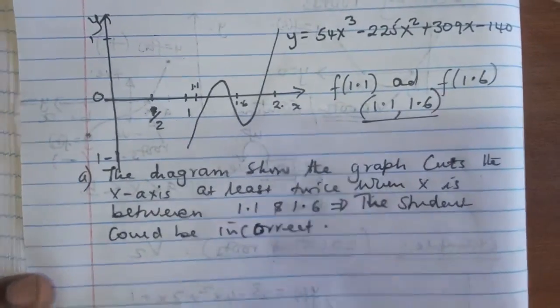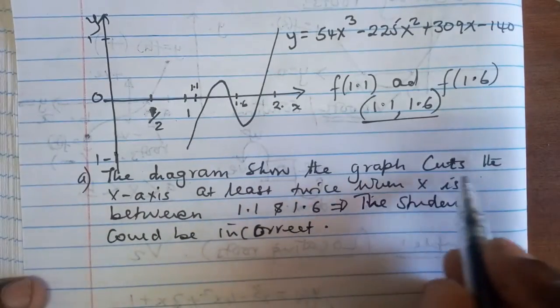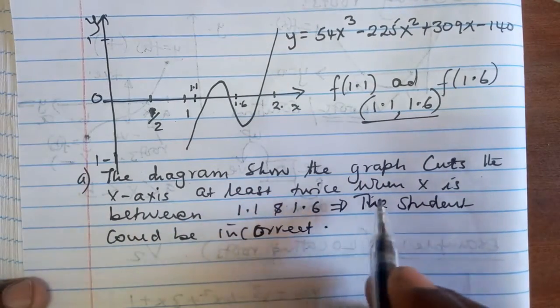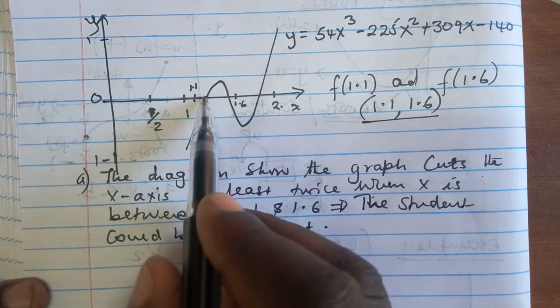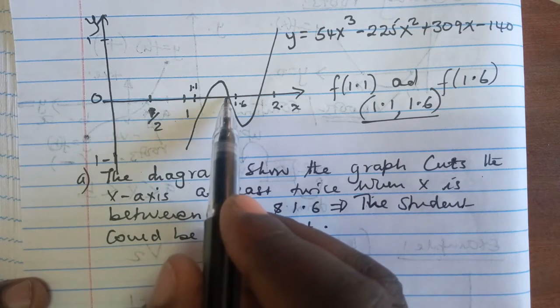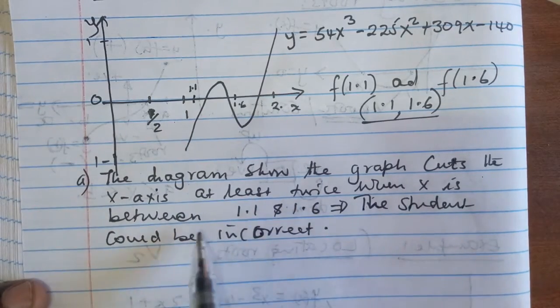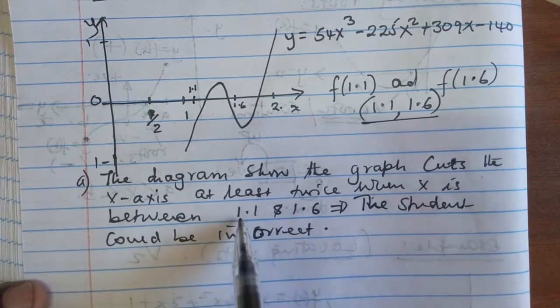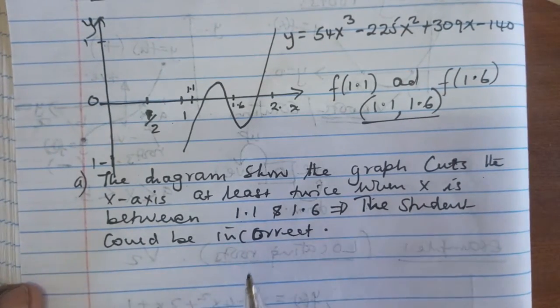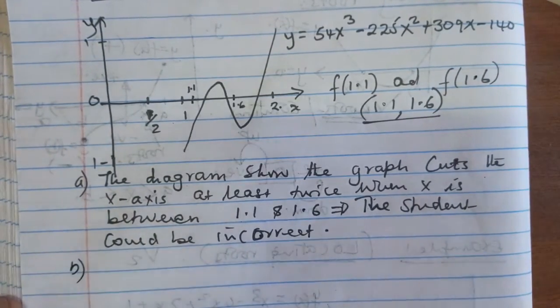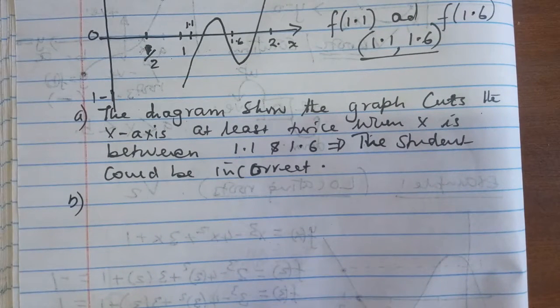The diagram shows the graph cuts the x-axis at least twice because we have seen this is 1.1, this is 1.6. It could be it cuts the x-axis there and there. So at least twice when x is between 1.1 and 1.6. Therefore, the student could be incorrect. That is our statement. But let's go to part B of the question.